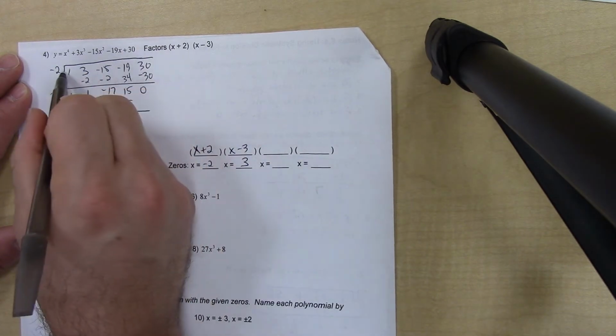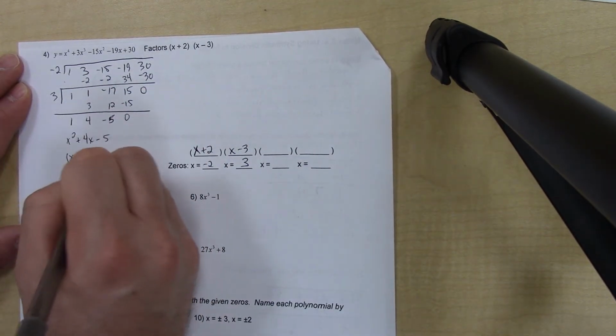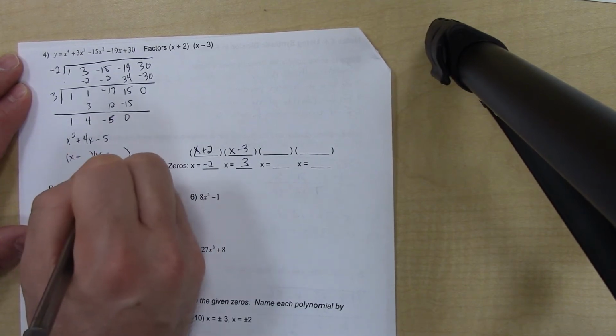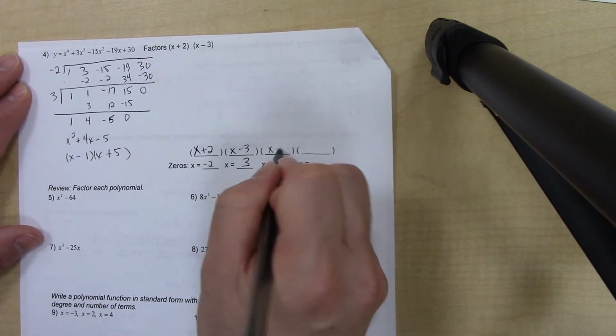Again, because I divided it once to get me to x cubed, I divided it again to get me to x squared. Factor it, and yes, these are pretty easy factors. 5 and 1, I need a positive 5 and negative 1. There they are.